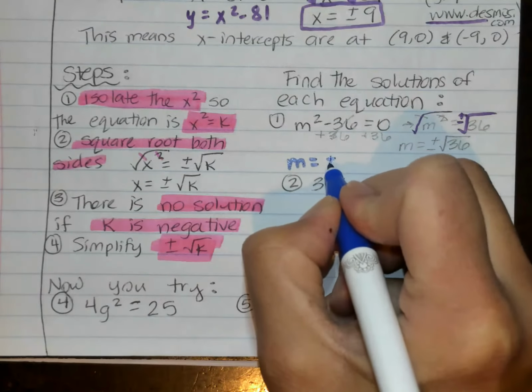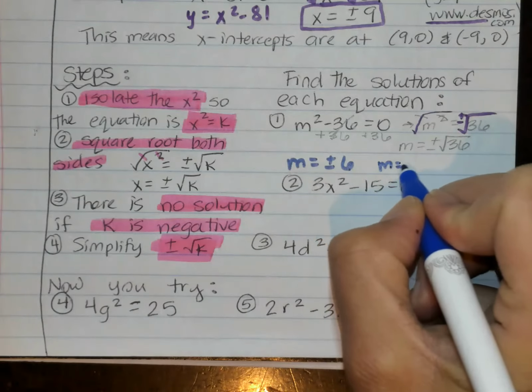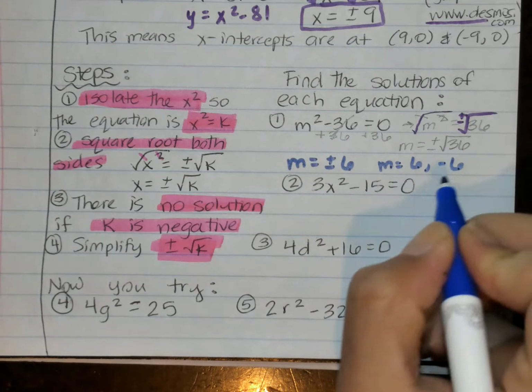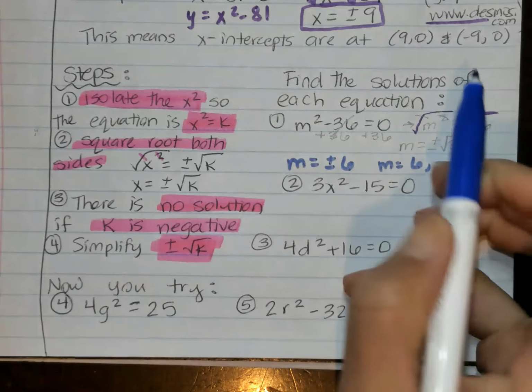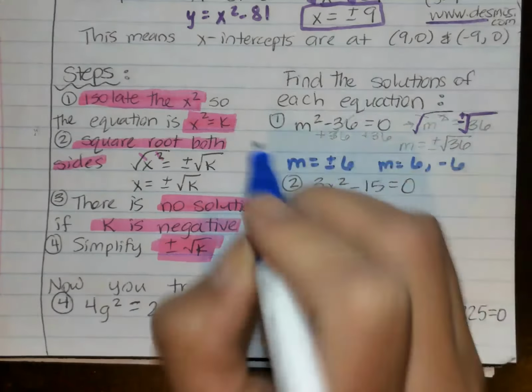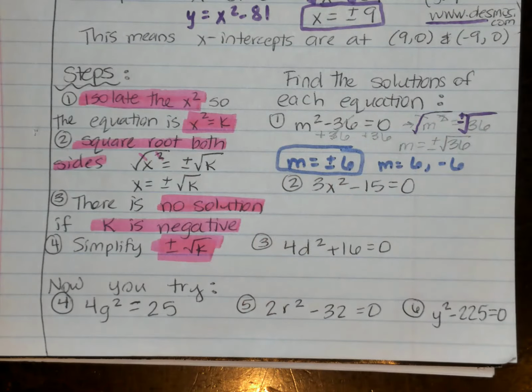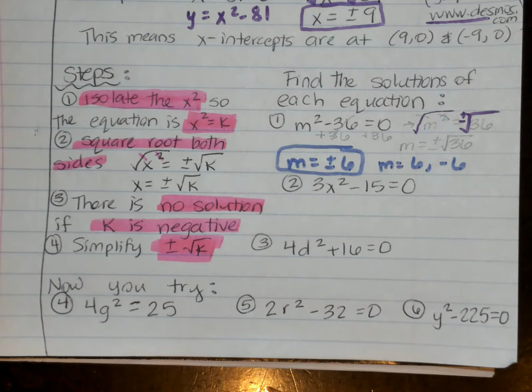m equals positive and negative 6, or you could also write it m equals 6 comma negative 6. There's a lot of different ways you could write it. You could write it as the intercepts like that, but when it says the solutions, this is the easiest way to just write your answer. All right, so let's go ahead and follow those steps for another problem.